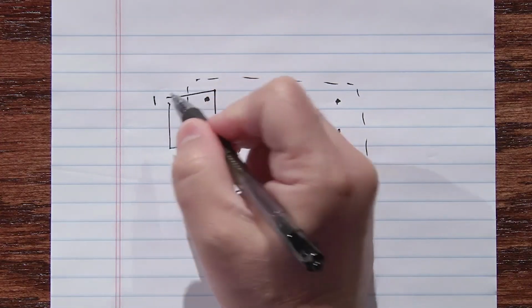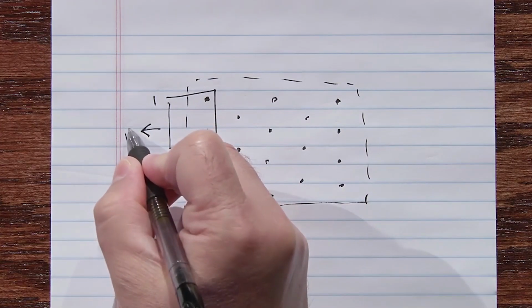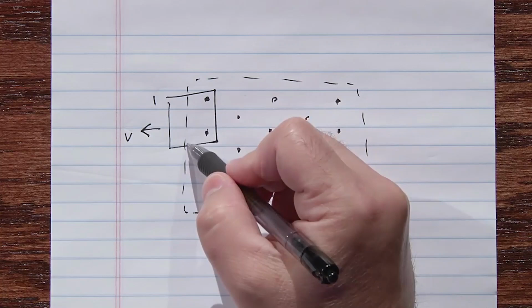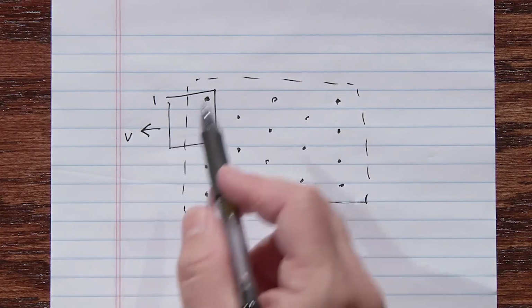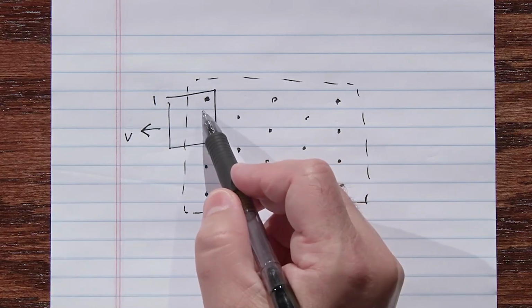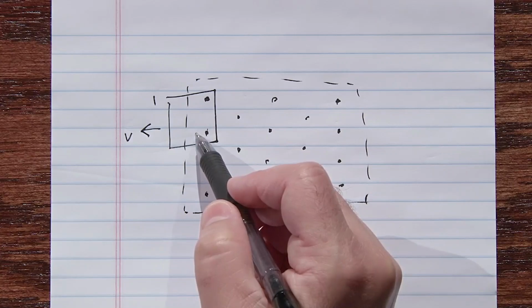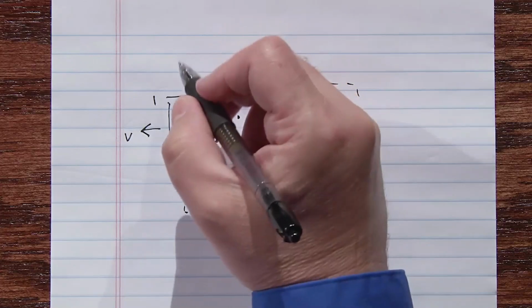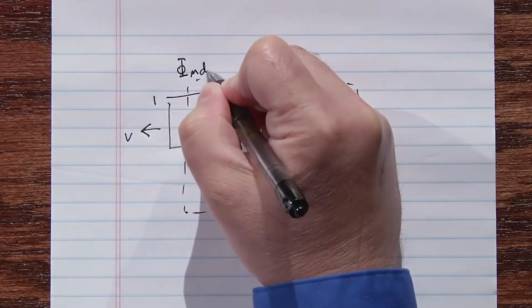This was loop 1, was moving to the left out of the area where there's a magnetic field. So the magnetic field only goes through this part of the loop, and as I'm pulling the loop out, the area decreases because this side is moving further and further to the left. So the change in magnetic flux is negative. The magnetic flux is decreasing.